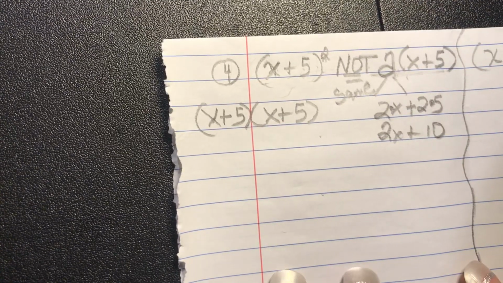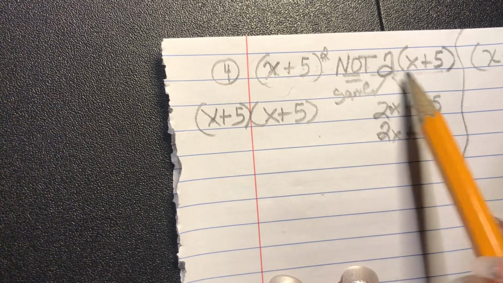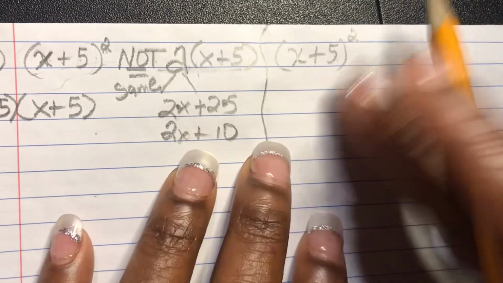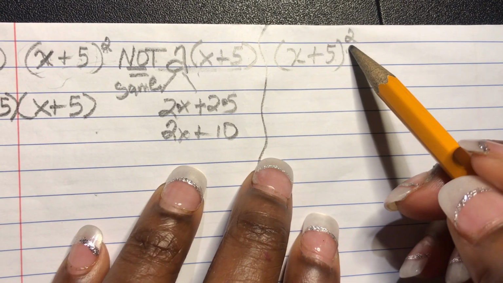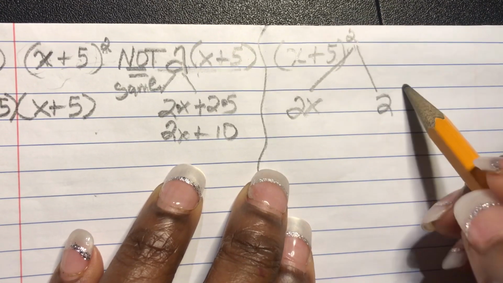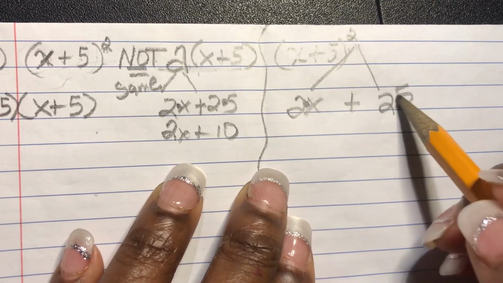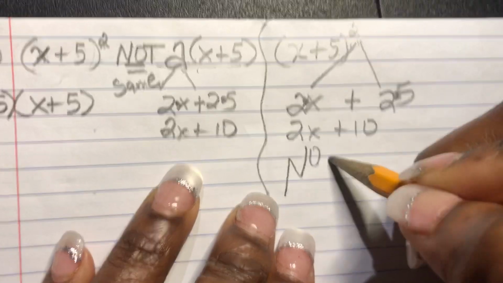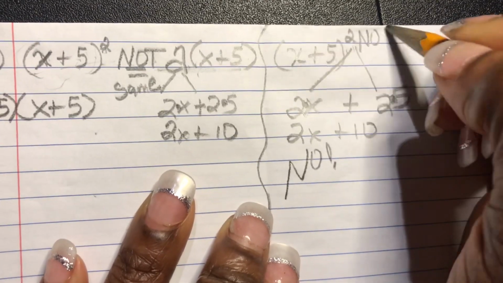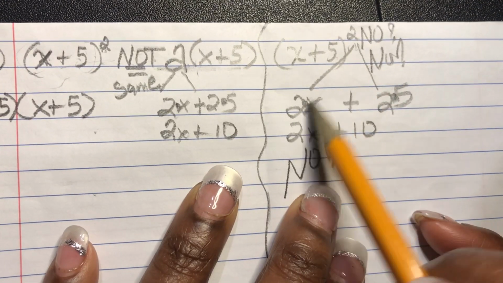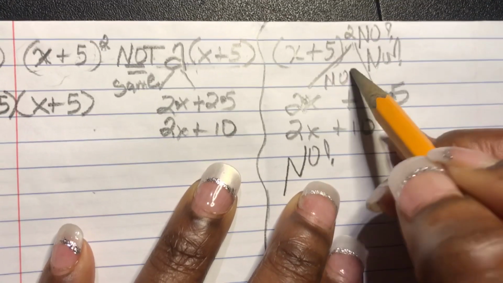the same. Another thing that I saw people doing was, it looked like this. Let me fold it. Well, I'll fold it. It looked like this. And so they took the 2, the exponent, as the outside number, and they did it as the distributive property, where you get 2x plus 10. No, no, no. An exponent in the air is not the distributive property.